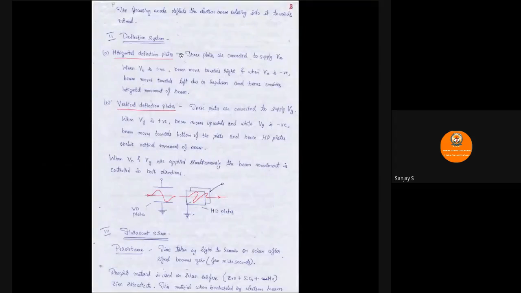So that is what is being described here, and you can see in this figure the vertical movement, and this shows the horizontal movement due to the horizontal deflection plates. Then the last part is the fluorescent screen. So the concept of persistence comes here. Persistence is nothing but the time taken by the light to remain on screen after the signal becomes zero.